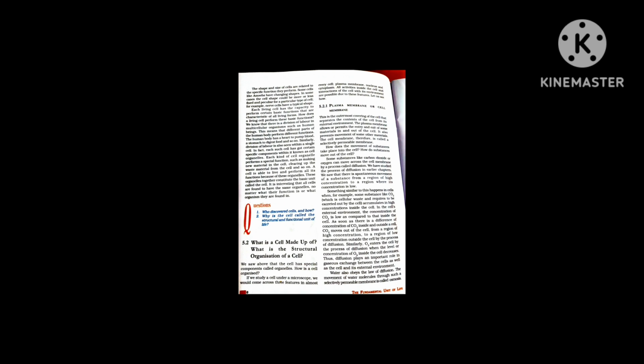Similarly, division of labor is also seen within a single cell. In fact, each such cell has certain specific components within it, known as organelles. Each kind of cell organelle performs a special function, such as making new material in the cell, clearing up the waste material from the cell, and so on.